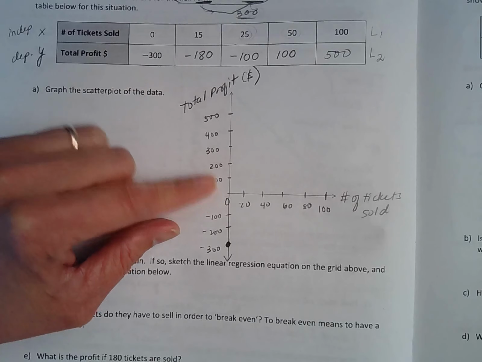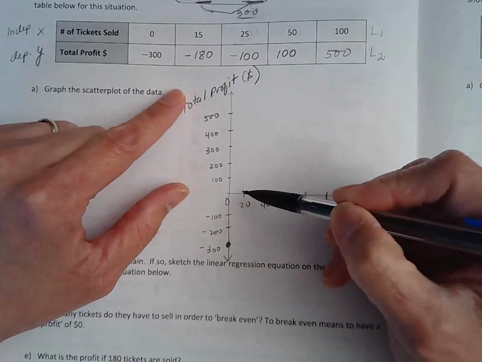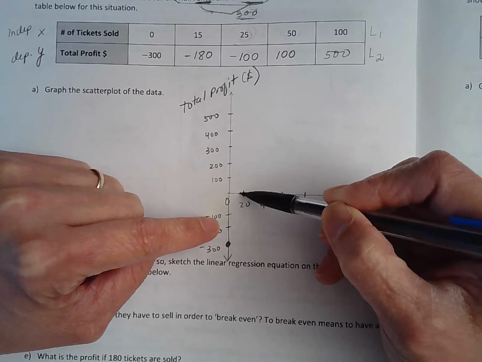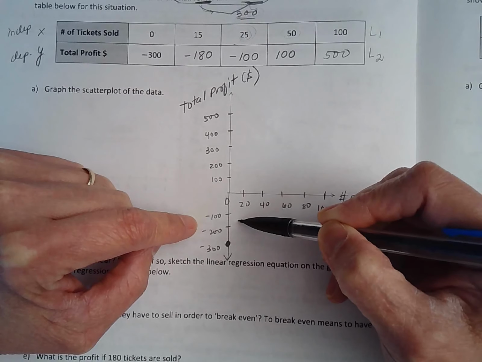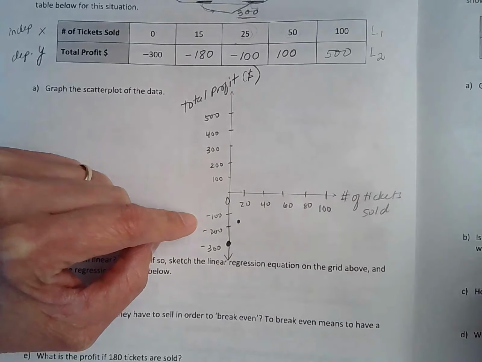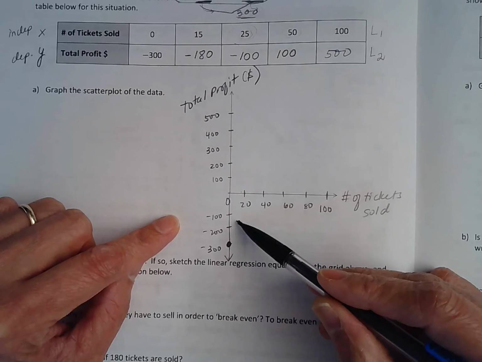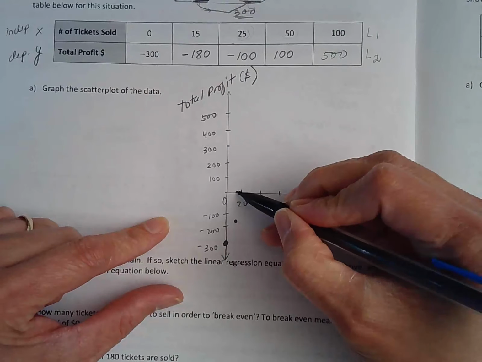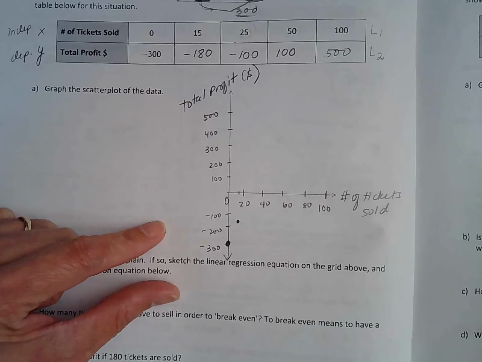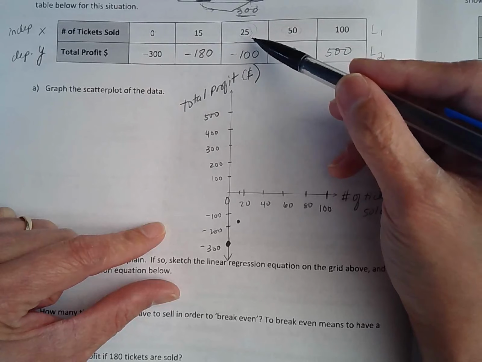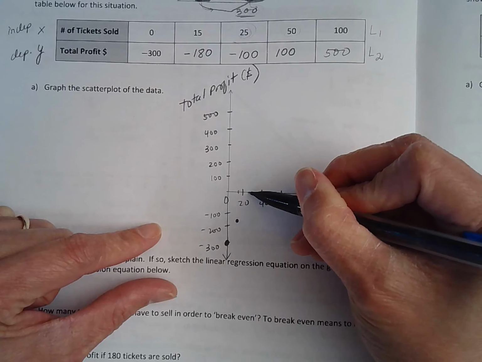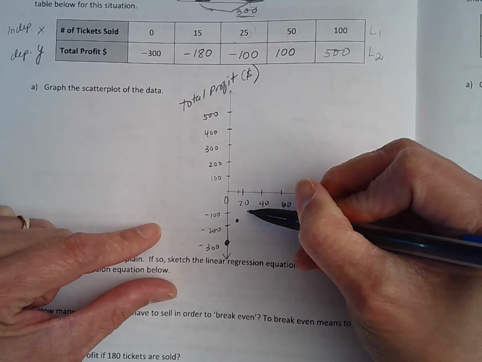15. Okay, where's 15 in here? Before the 20. It's gonna be negative 180. So that would be between the 200 or close to negative 200. Is that okay? This part here. This is 15, and then go down negative 180. The next one is 25. So where's 25 in here? A little bit over 20, and then we're gonna go to negative 100.